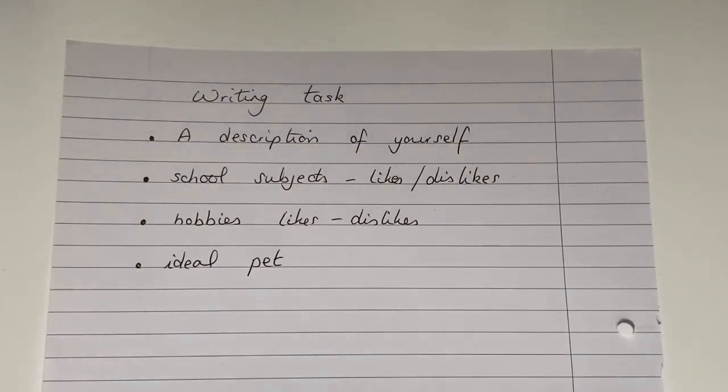And you would typically see 4 bullet points and then the task itself. So for this one, my first bullet point says a description of yourself. Bullet point 2, school subjects, likes and dislikes. Third bullet point, hobbies, likes and dislikes. And then finally, ideal pet.